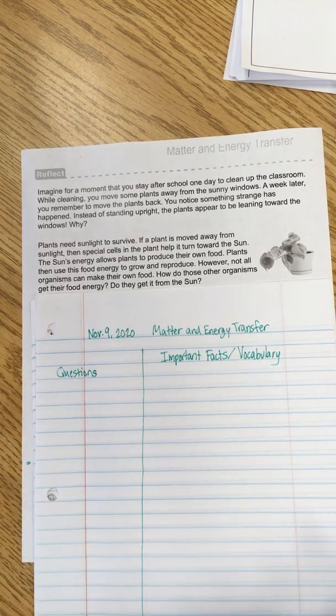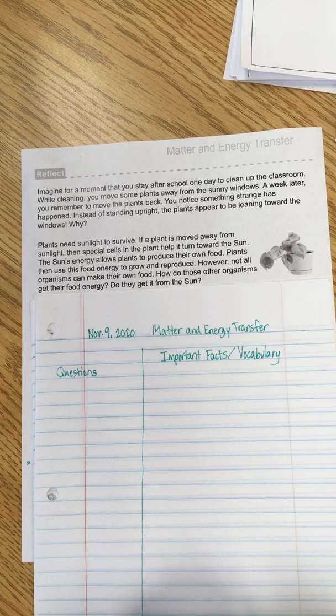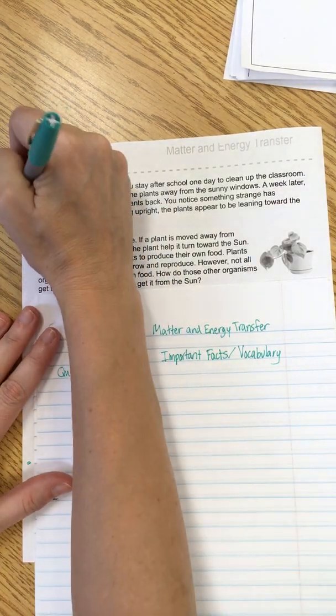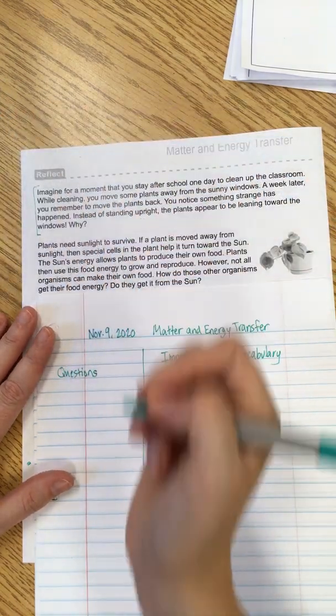Imagine for a moment that you stay after school one day to clean up the classroom. While cleaning, you move some plants away from the sunny windows. A week later, you remember to move the plants back. You notice something strange has happened. Instead of standing upright, the plants appear to be leaning toward the windows. Why?